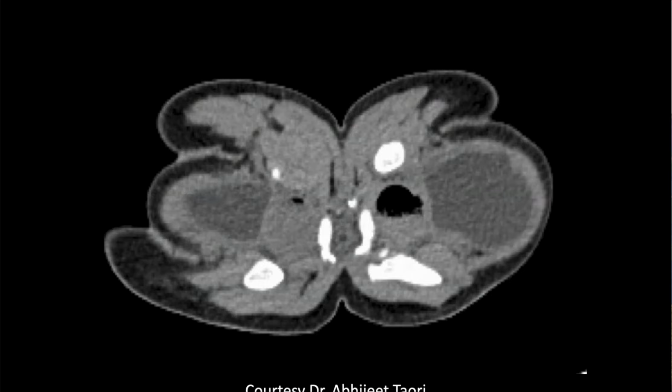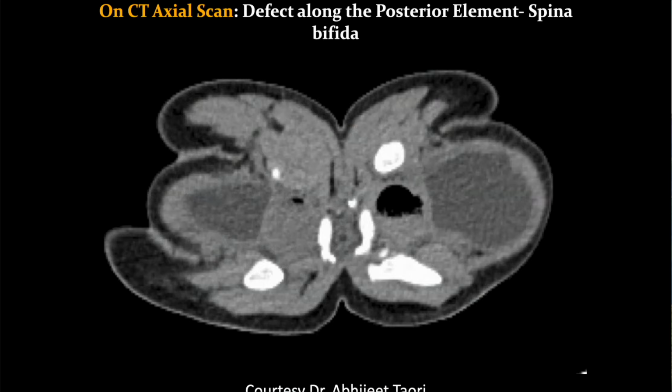Why don't we call this the right and this the left for now? So basically here's a sacrum and we are missing posterior elements here. So they have a spina bifida here.